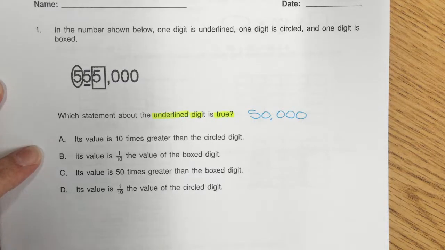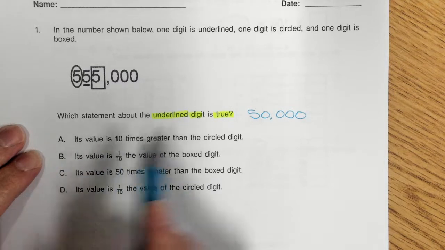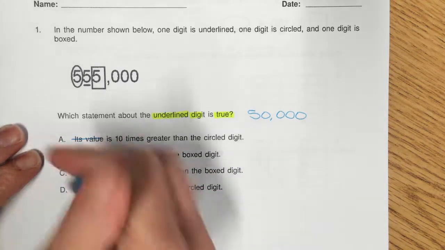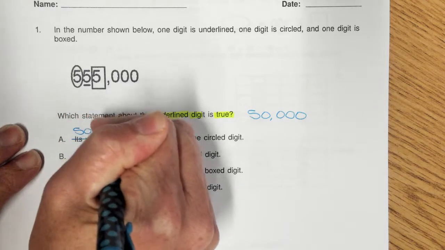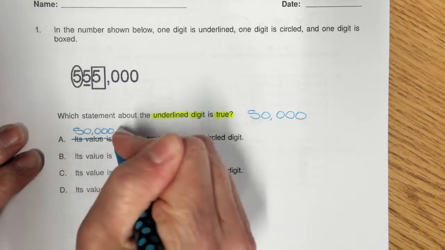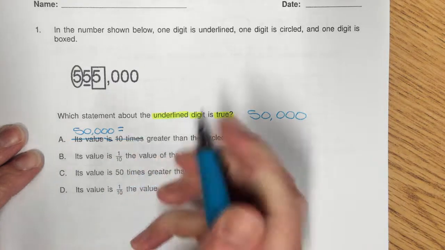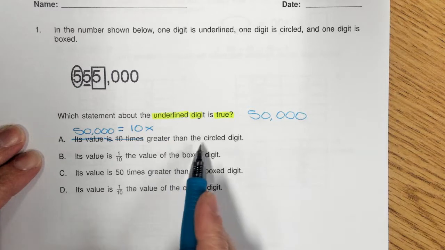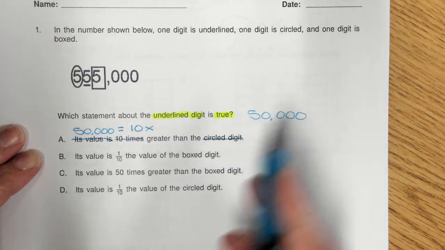Looking at my answer choices, A says its value. When it says its value, it is asking me about my underlined digit. So I'm going to cross it out, and I'm going to write 50,000 in its place. Is means equals 10 times. I can change that into a number sentence as well. 10 times greater than the circled digit. So a circled digit, I can cross that out as well.